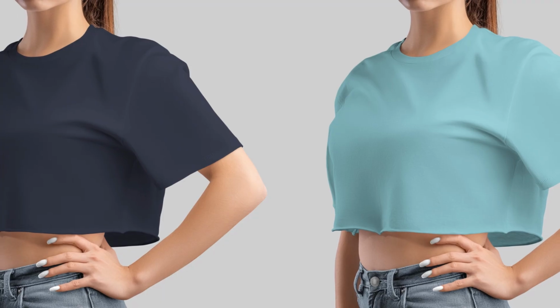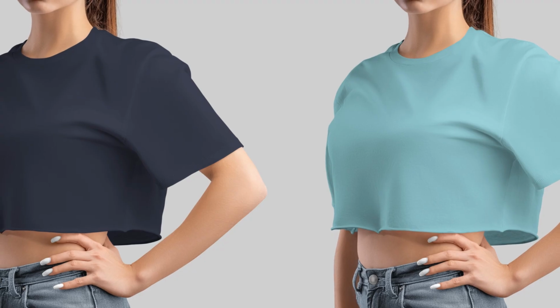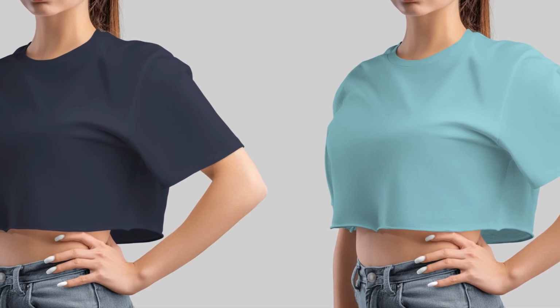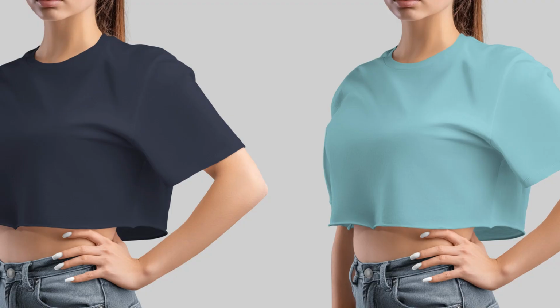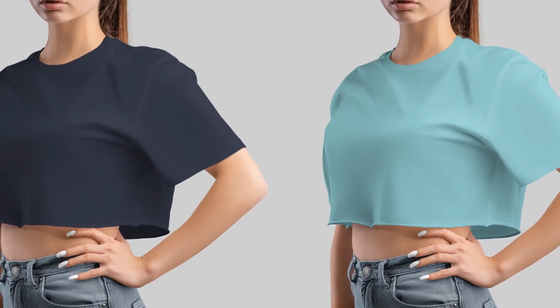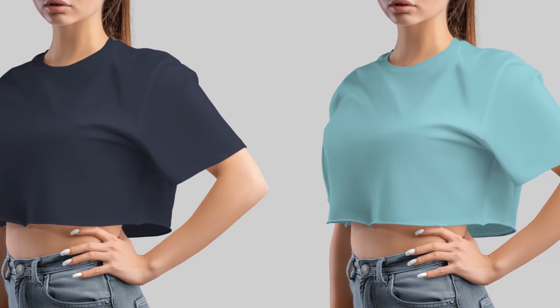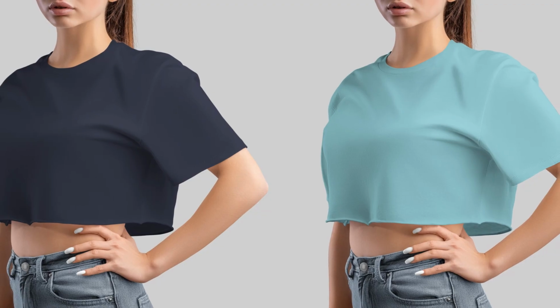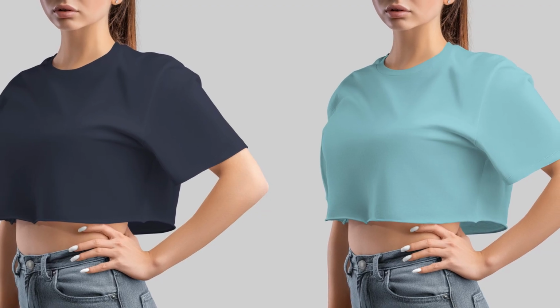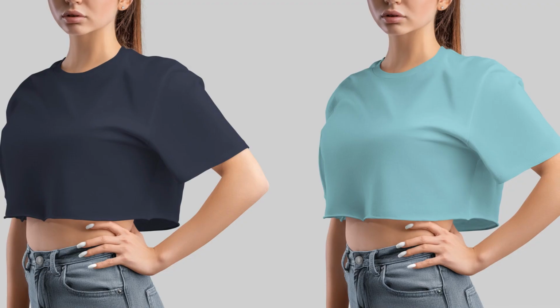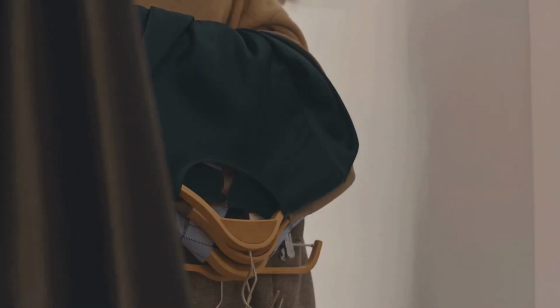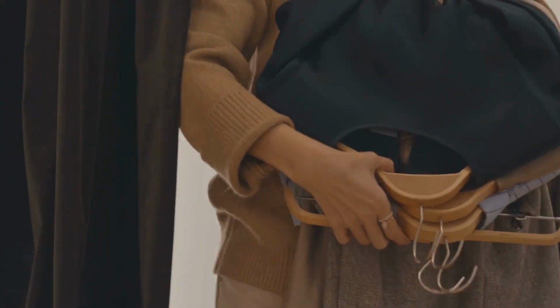Pay close attention to the hem length. The preview will show you precisely where the garment ends. Does it hit at your natural waist, creating a cropped look? Does it fall to mid-hip, a standard and versatile length? Or does it extend below, creating a tunic effect? This detail is critical for styling, as it dictates which pants or skirts will create a balanced, flattering silhouette. For dresses, the waistline is everything.